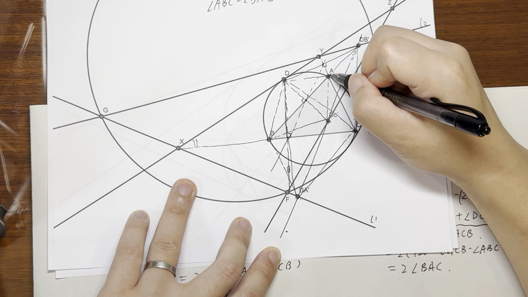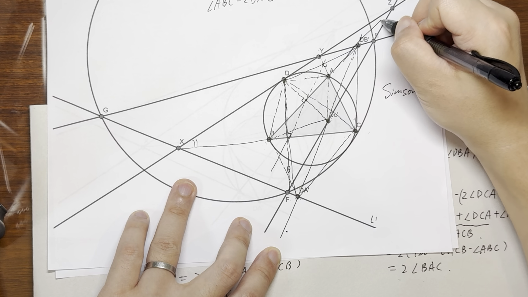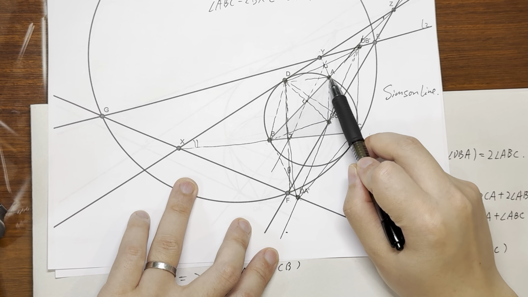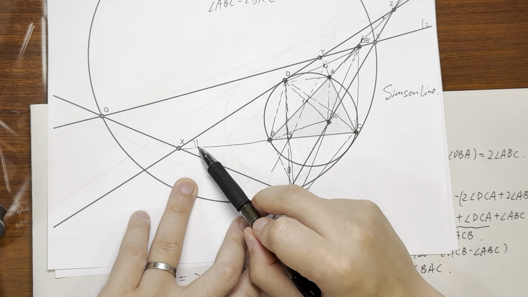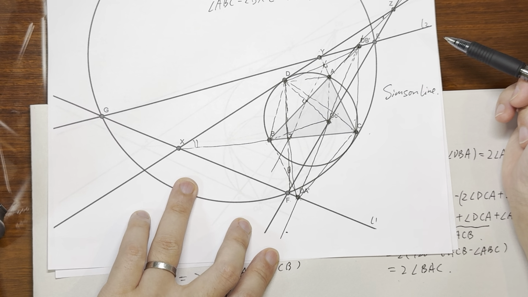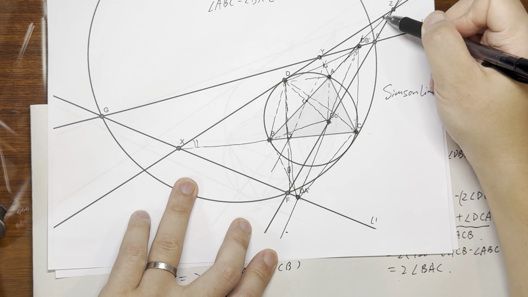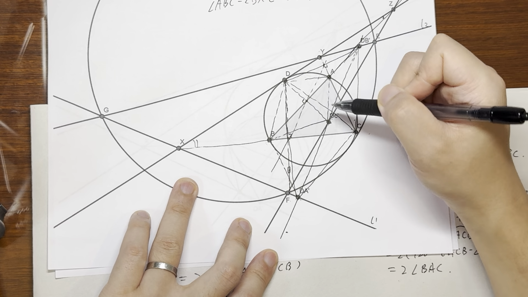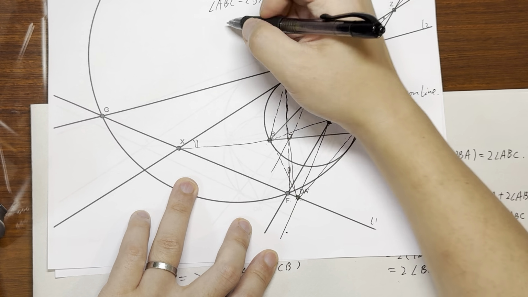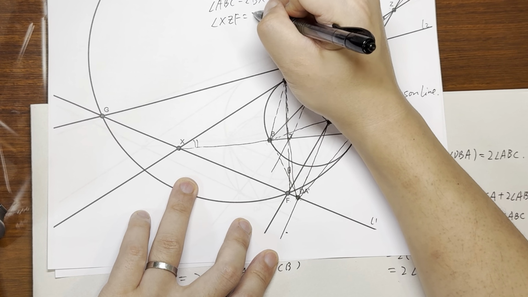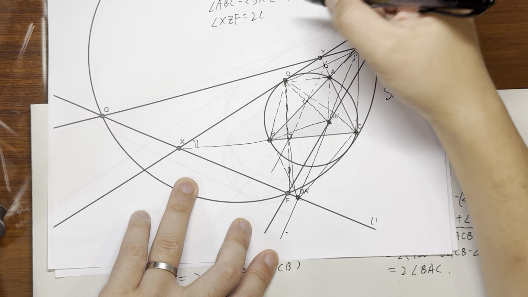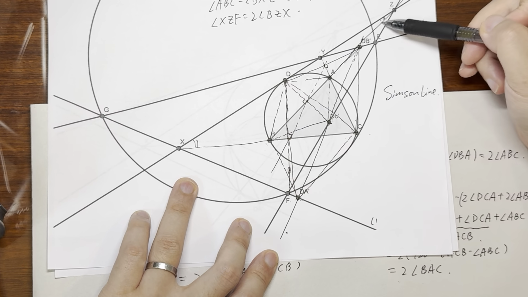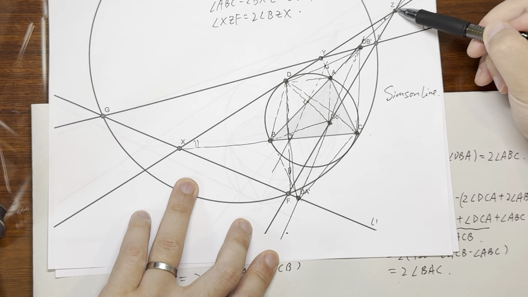so it's not necessarily passing through this point, right? So like this, plus this angle. Again, angle ABC equals this one plus this one, right? And we know that angle XZF equals twice angle BZX, right? This angle is twice angle BZX.